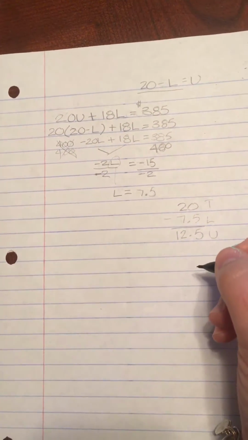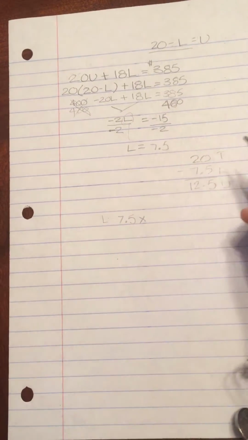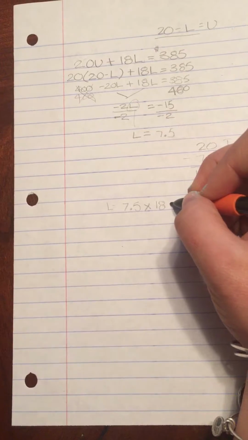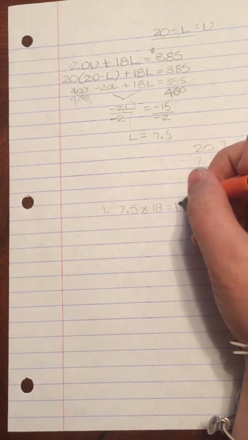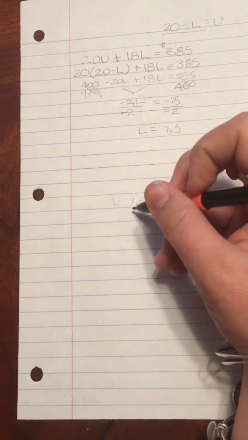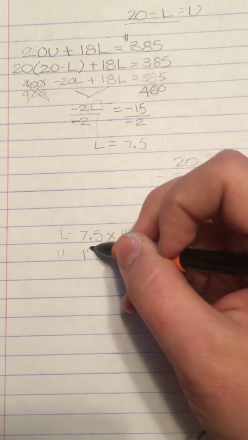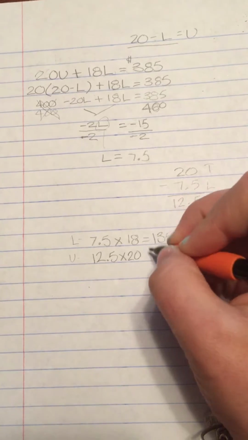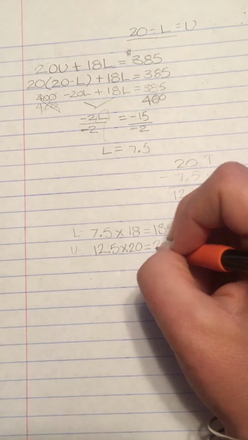So to make sure that we did that right, you can take 7.5 times 18. So this is Lyft. 7.5 times 18. 18 is what you make hourly at Lyft. That's going to equal 135. And Uber's is 12.5 times 20. So 20 is how much you make hourly at Uber. And that equals 250.